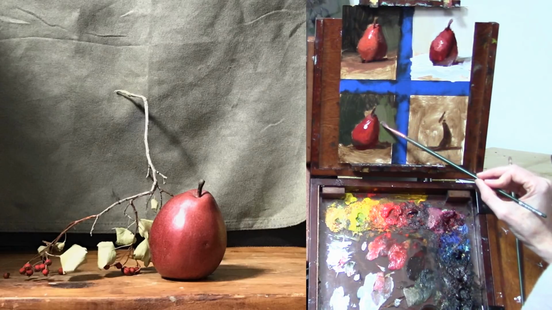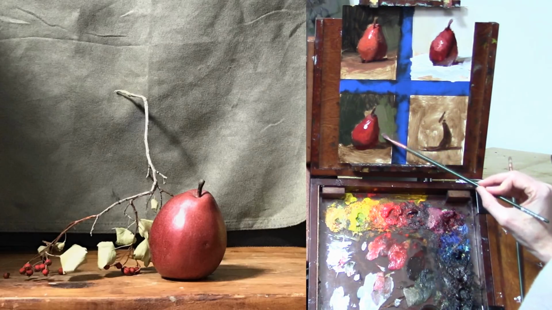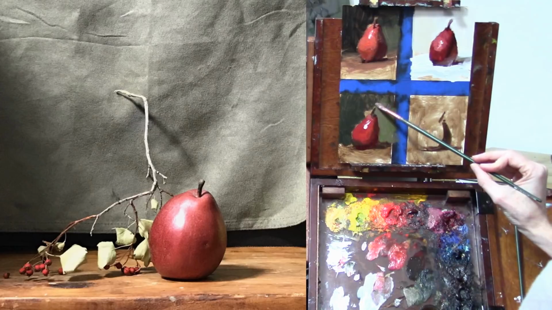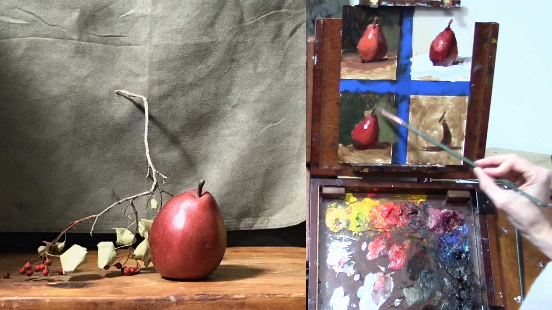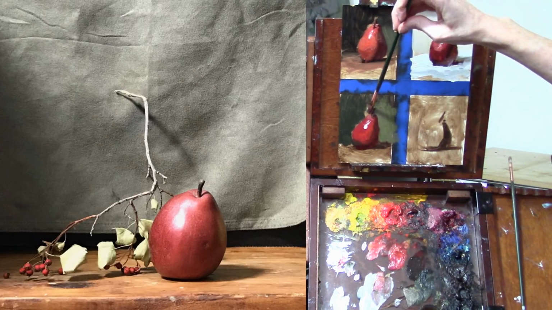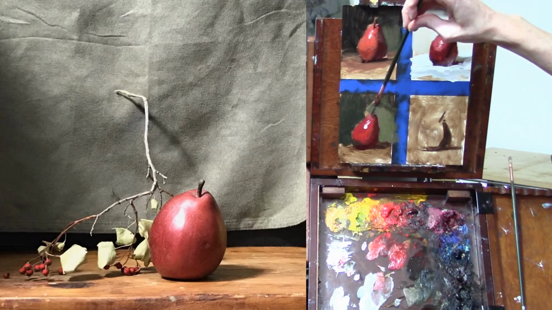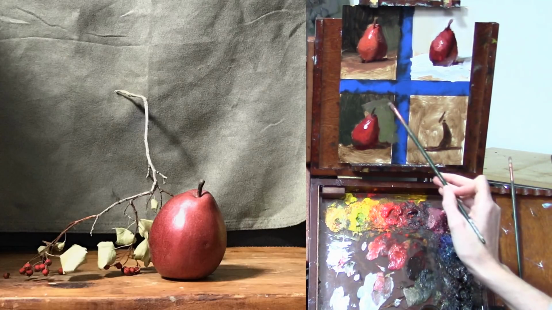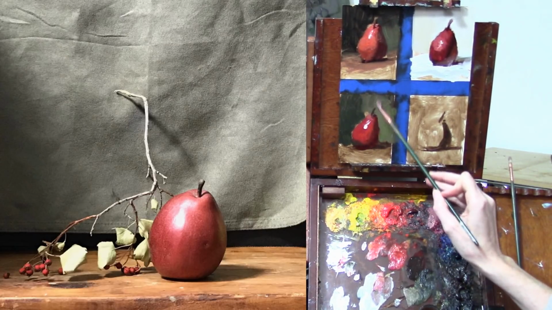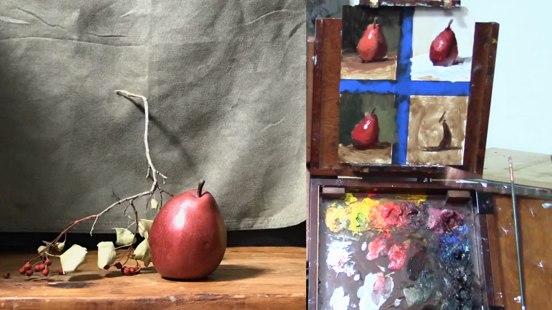So start to learn how you would pop out that edge using your brush and the paint that's around it, rather than trying to get a tiny brush and work your way around the thing.